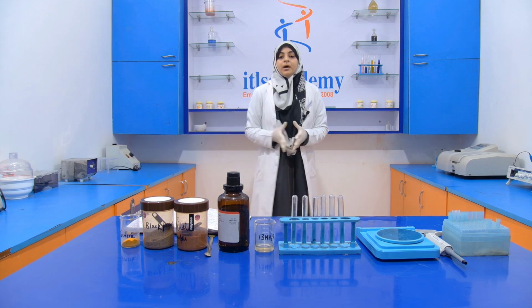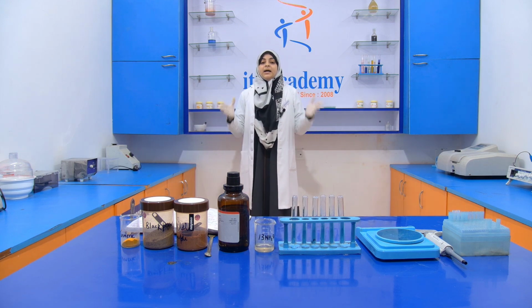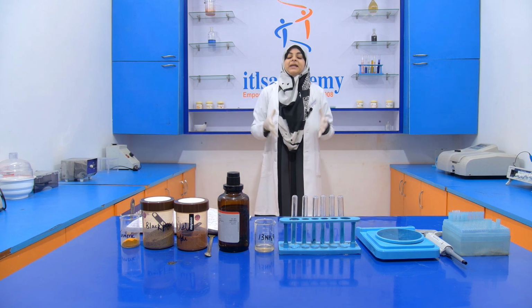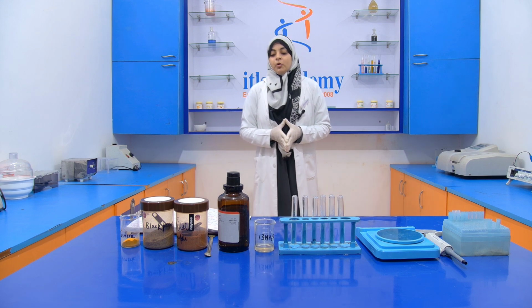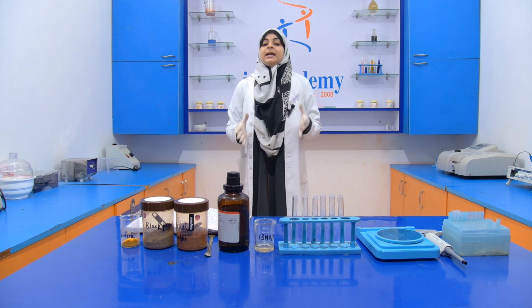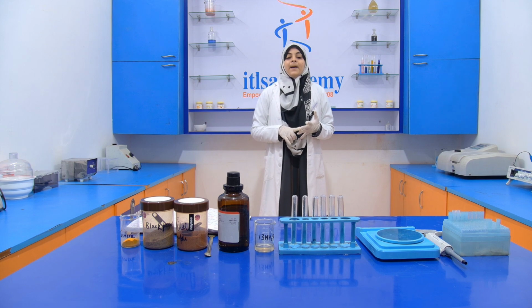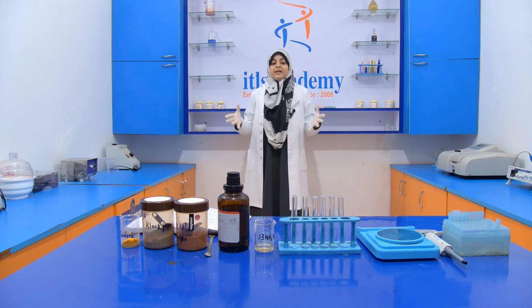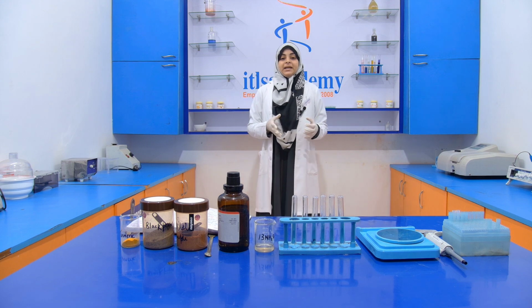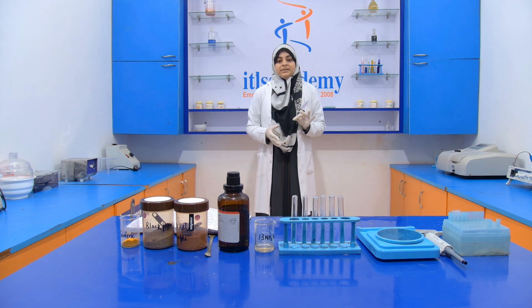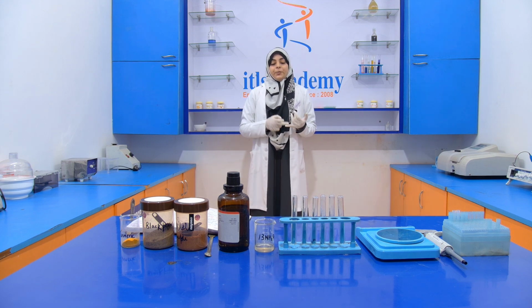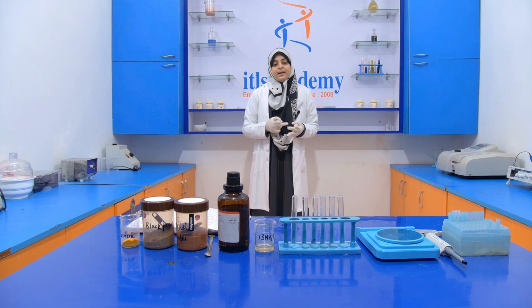Today we are going to discuss another experiment, that is the detection of added color in red chili, turmeric and black pepper. Okay, you can choose other spices also, but here we take three samples, that is your red chili, turmeric and black pepper.